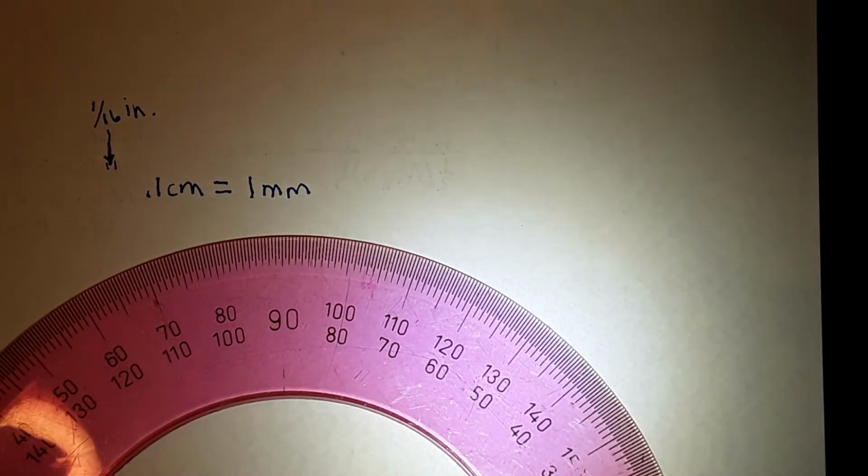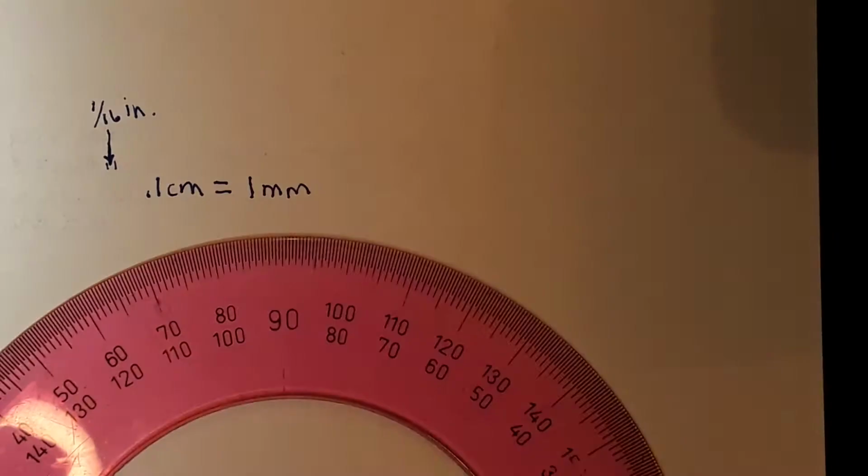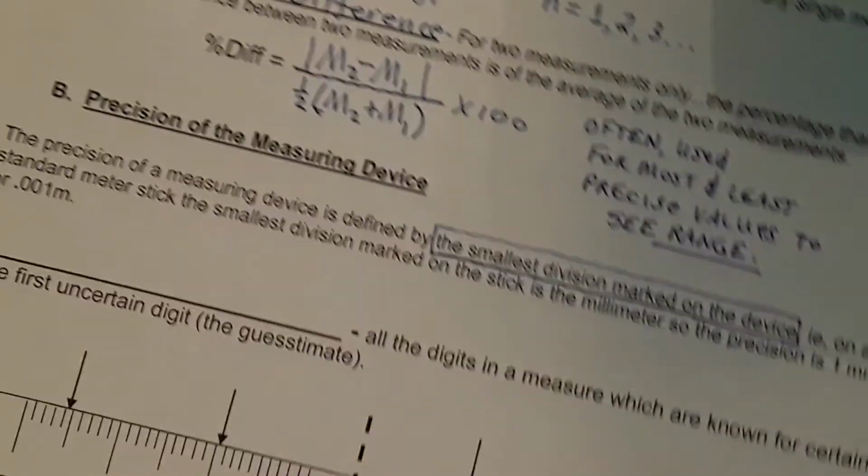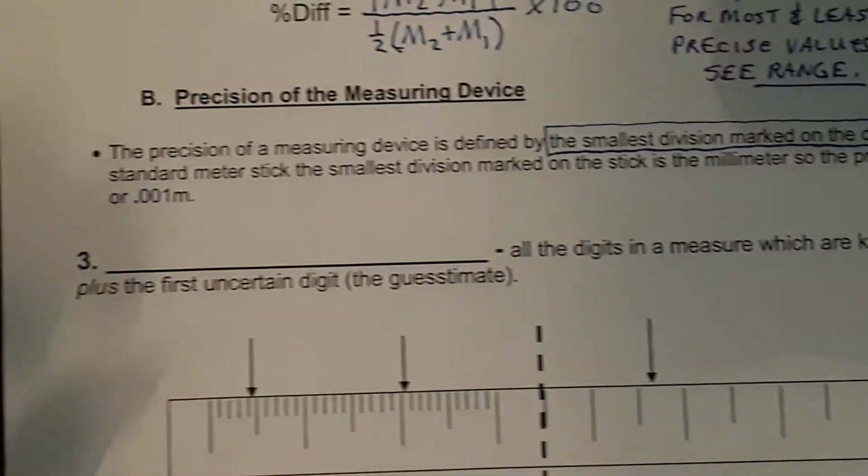So on this protractor, from 110 to 120, there's 20 spaces. Each one is half a degree. So the precision of this protractor is 0.5 degrees. Different from the other one, isn't it? Okay, so all measuring devices have a precision, and it's simply defined by the smallest division physically marked on the device, the smallest space, and you simply have to figure out what fraction that would be.